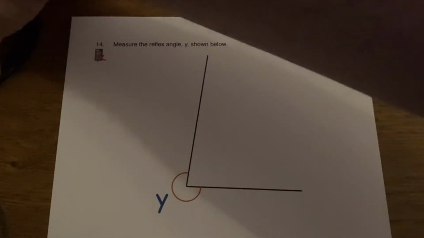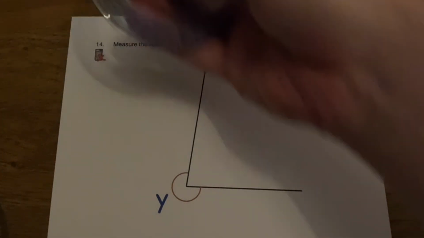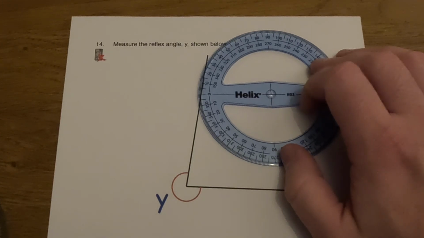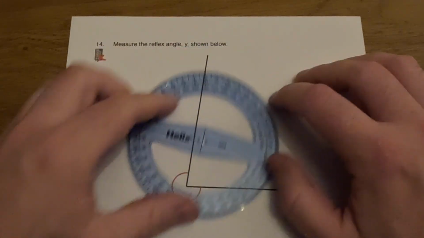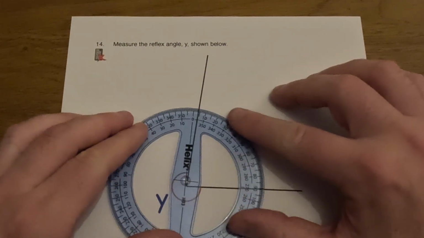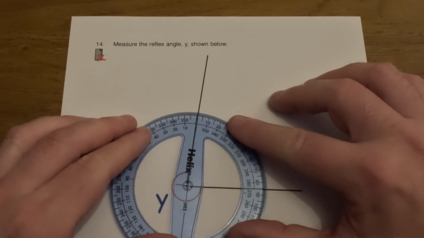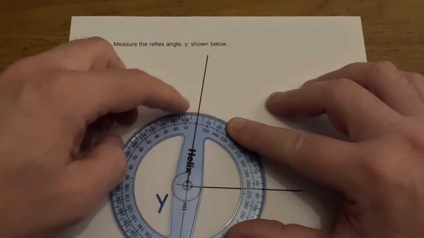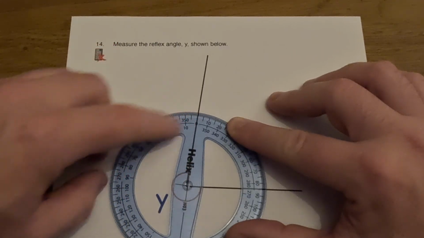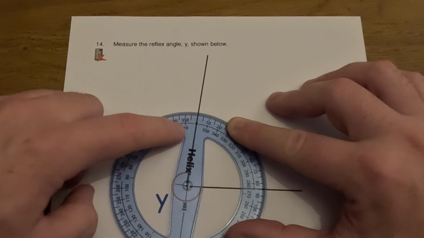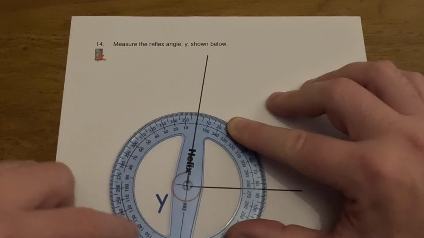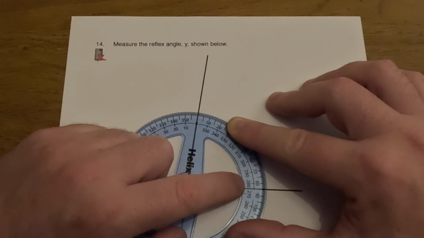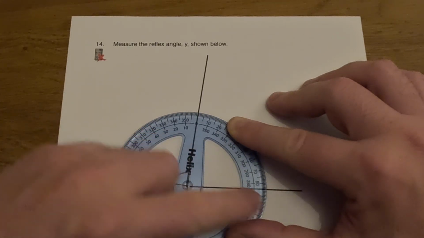One approach is to get our 360 degree protractor, this one here, and we could get the protractor and we could put the cross of the protractor on where the two lines meet, like so. And we could either put the 0 here on one of the lines, like this one here. So as you can see, we've got the 0 lined up with this line. And we're going to go round this way, anti-clockwise. So we're going to be looking at the inside angles here, 10, 20, 30, all the way around to this line here, which is in between 270 and 280. So that's a 275 degree angle.